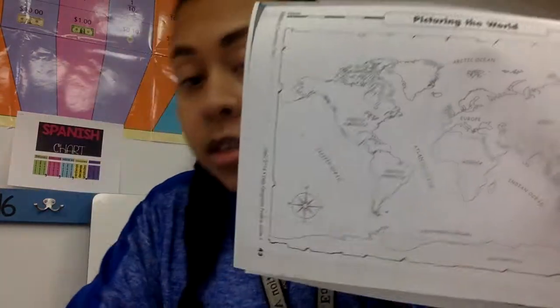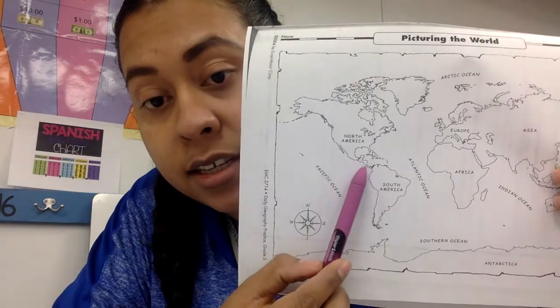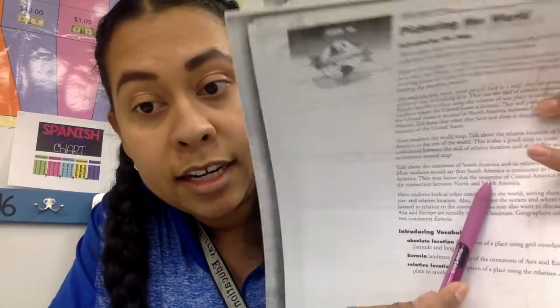Monday number 2. Which land region connects North America to South America? So which region right in the middle connects these two parts? So we're talking about right here. What is the name of that small region that connects North America to South America? If you are not sure, then you need to go back and reread the second to last paragraph right here.